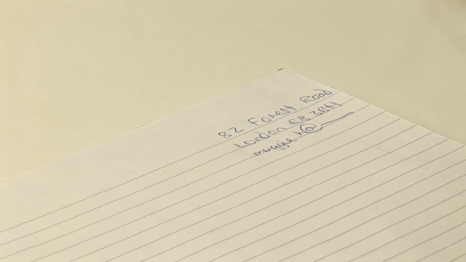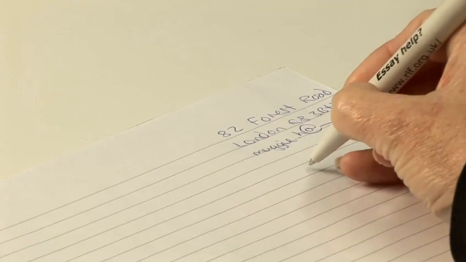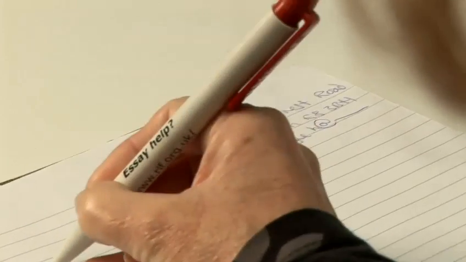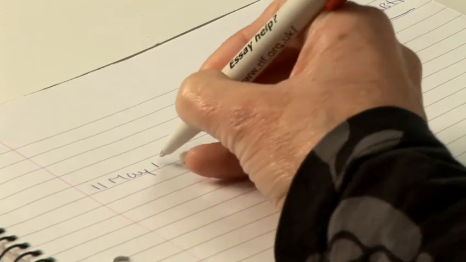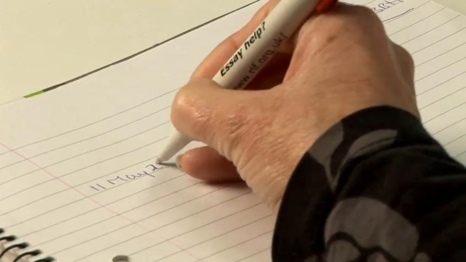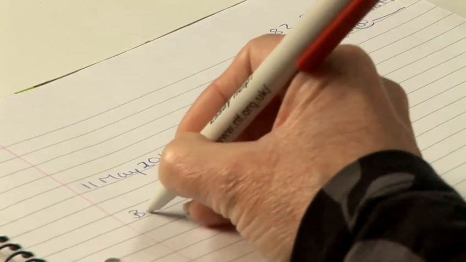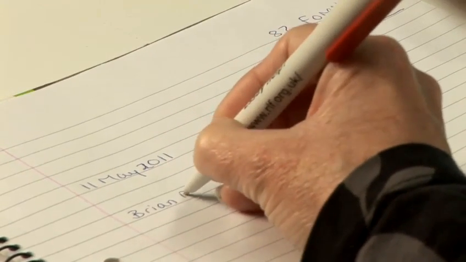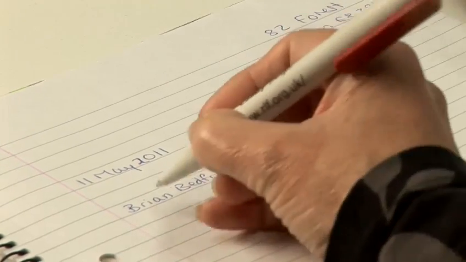It's then important that you put the date. You can put the date underneath your address, or you can put it on the other side of the page above the address of the person that you're sending the letter to. Then you need the name of the person you're sending the letter to. That will go here. And then you write their address underneath it.